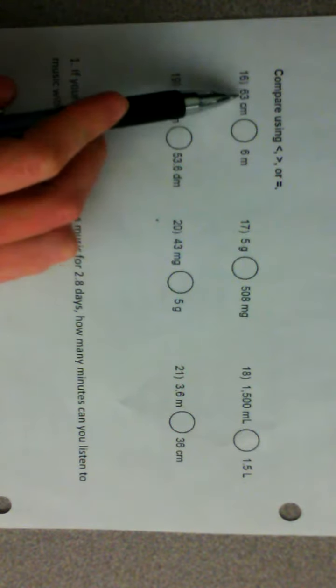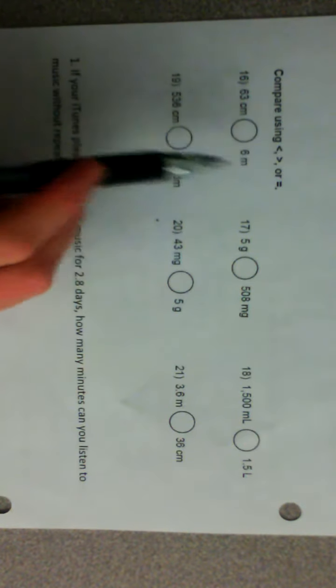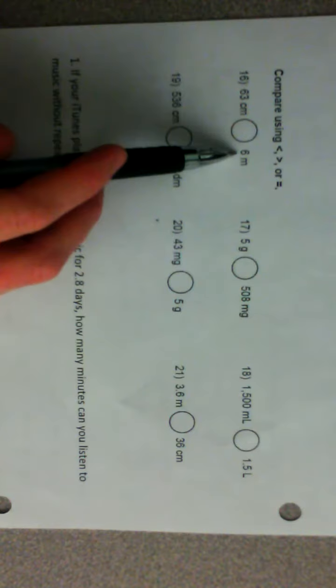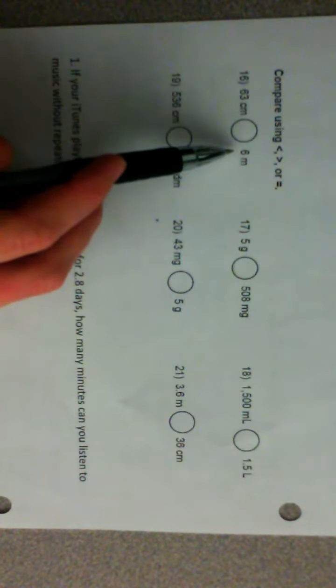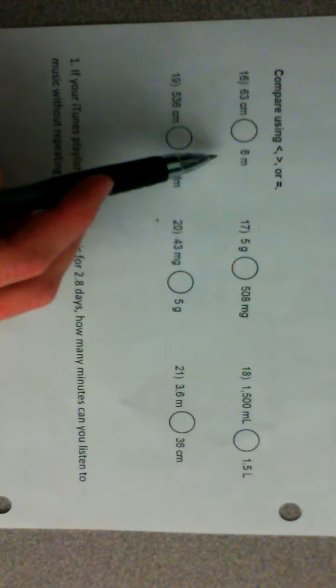All right, this is part 2 of the answer key to the study guide. On this side, we need to compare two measurements, saying if they are less than, greater than, or equal. So this says 63 centimeters, and this is 6 meters. How do I know which one is bigger? Because they're different units, I need to convert.